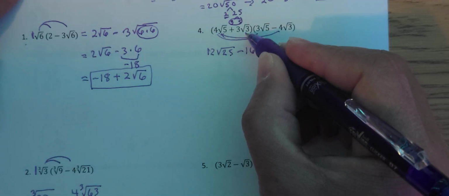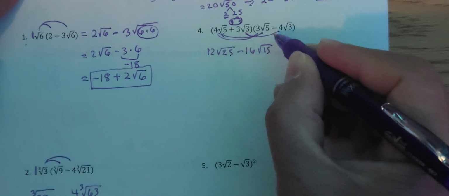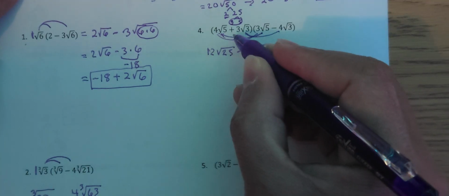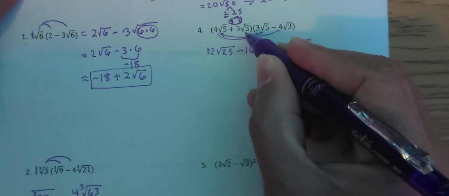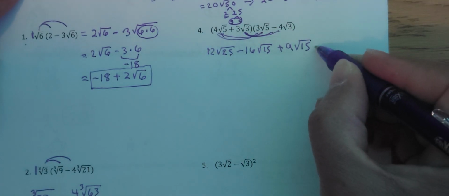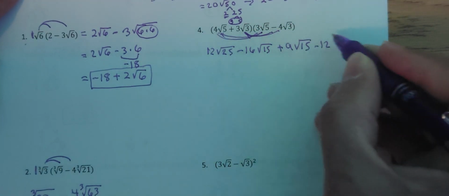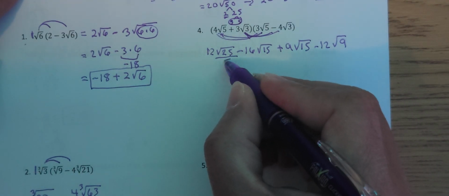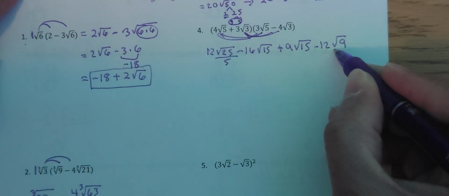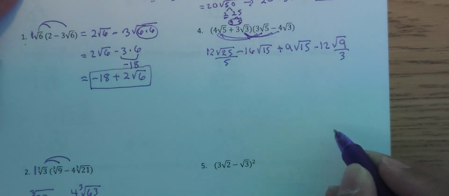Then 3 square root of 3 times 3 square root of 5, 3 times 3 is 9, and square root of 3 times 5 is square root of 15. And next 3 times negative 4, that's negative 12, and 3 times 3, that's the square root of 9. Again, this is 5, right, because square root of 25 is 5, and this one is 3 because the square root of 9 is 3.